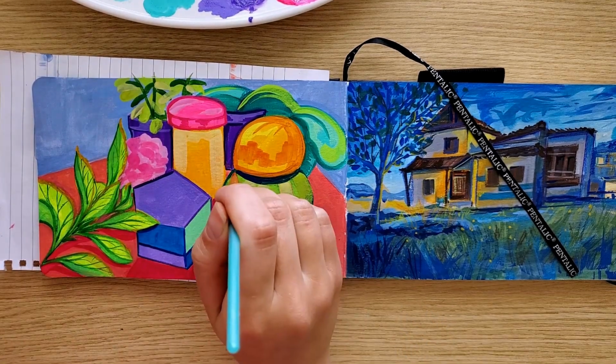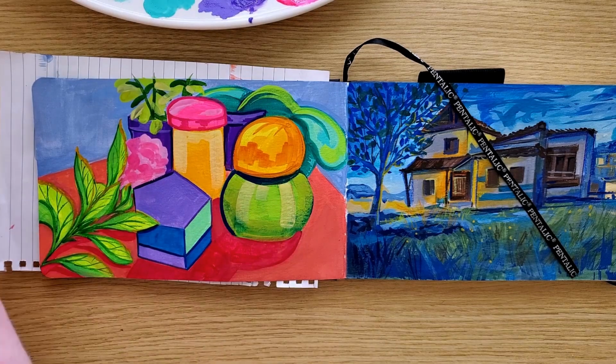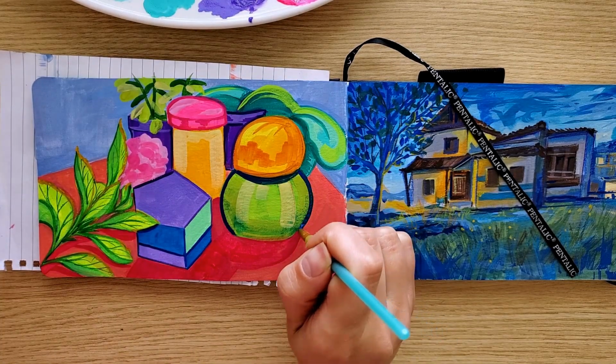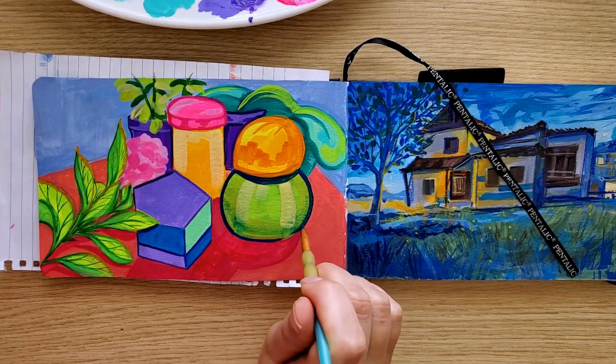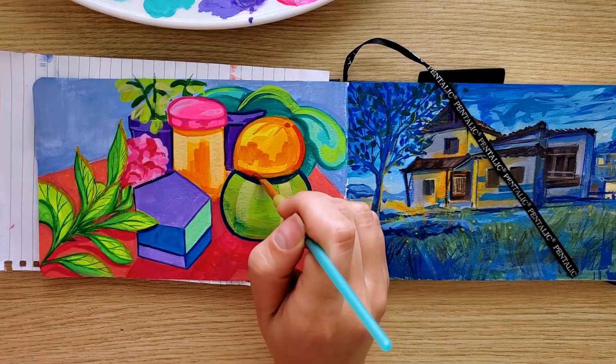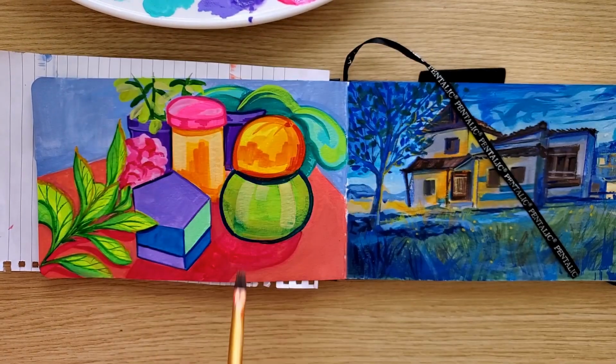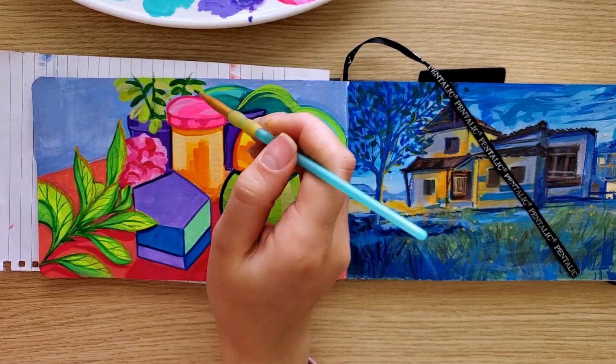I wasn't sure about shadows in this painting. I thought shadows will make it too realistic and kill the style, but actually if you use weird colors for the shadows, it looks very nice. So I decided to paint shadows for all objects in the painting.